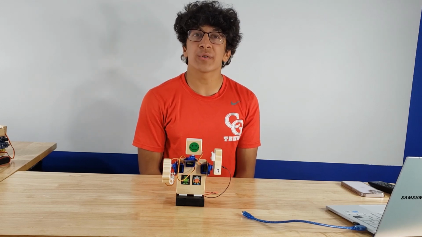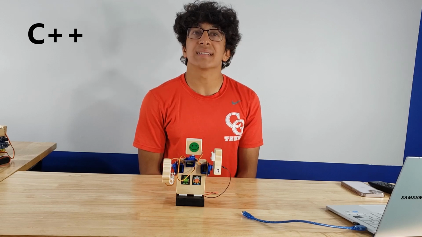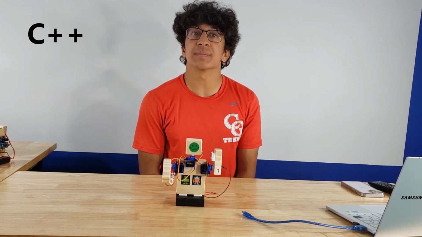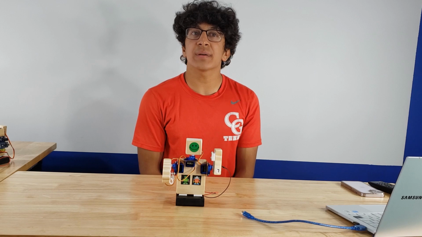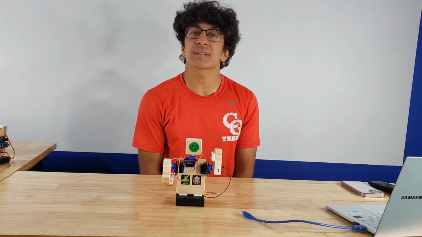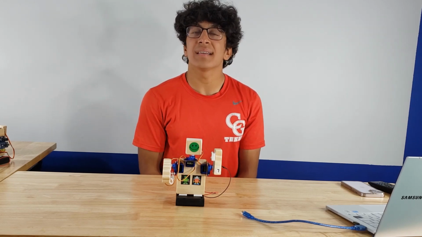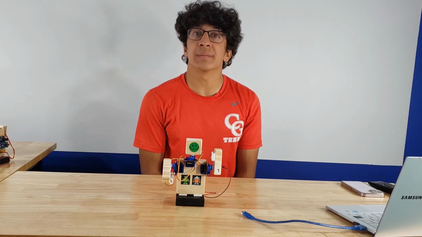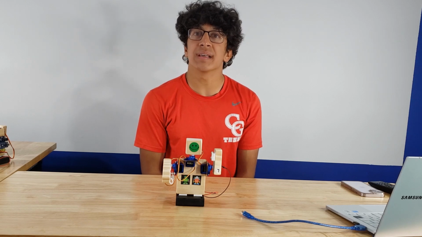The specific programming language we use to write the code for Arduino Nano is a simpler version of C++. It is in fact an Arduino-specific version of C++. There are many different programming languages, but C++ and Python are the most commonly used languages to program robots. The Arduino Nano, the specific microcontroller we have, uses C++, and we use the Arduino IDE to write the code in C++.